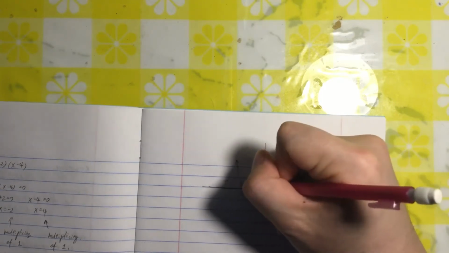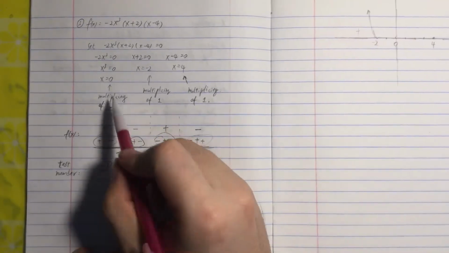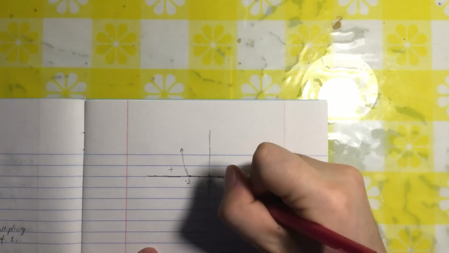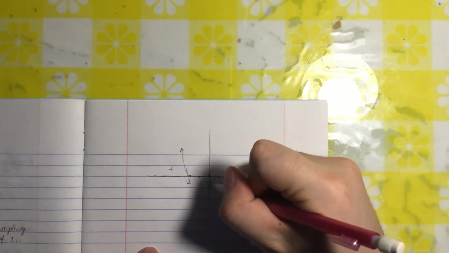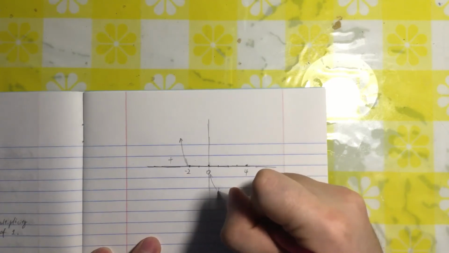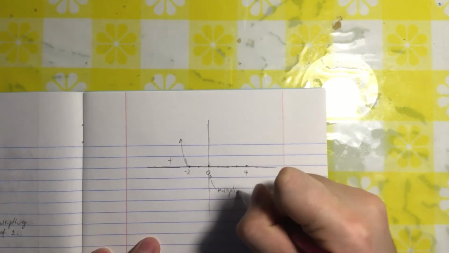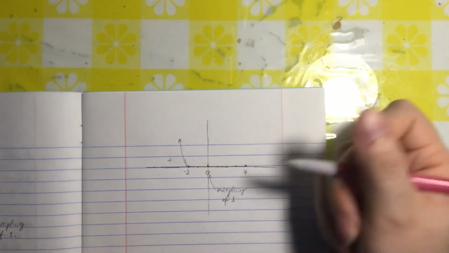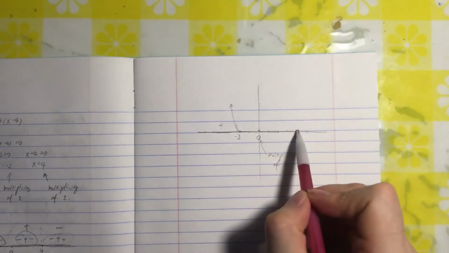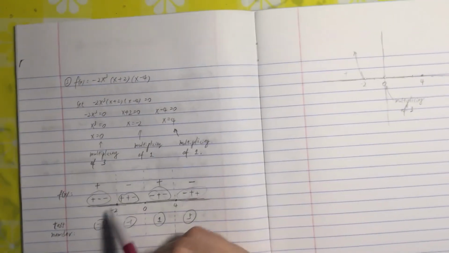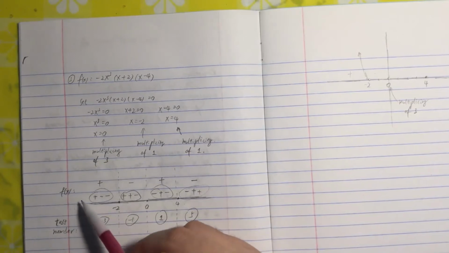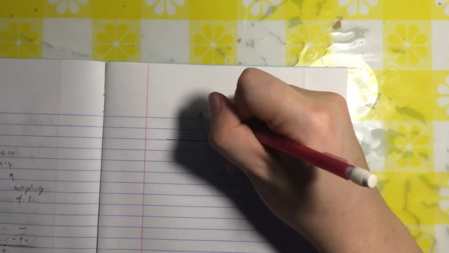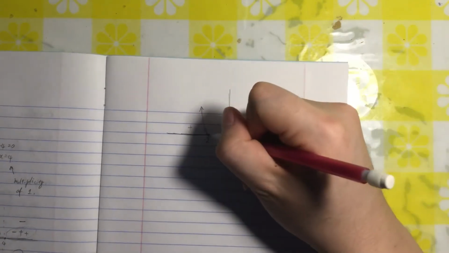And one more thing, I forgot to check the multiplicity. For number 0, the multiplicity is 3. So it's better to label the multiplicity here. At 0, the multiplicity is 3, and negative 2 and 4 have multiplicity of 1. Now for the first region, when x is less than negative 2, function f is positive, which means function f goes above the x-axis. That's the first piece of the function.